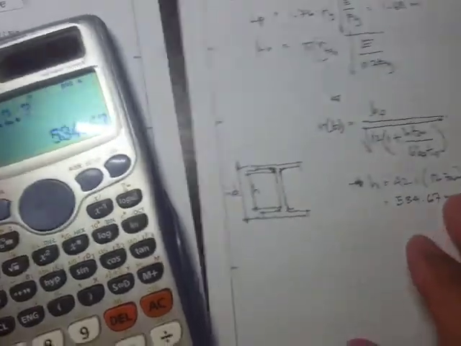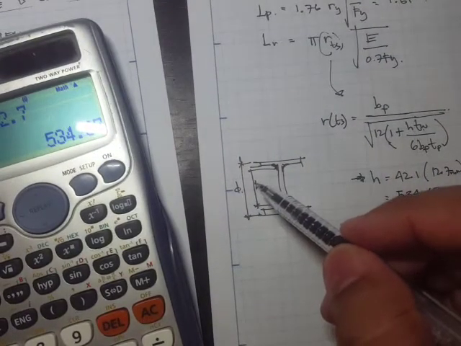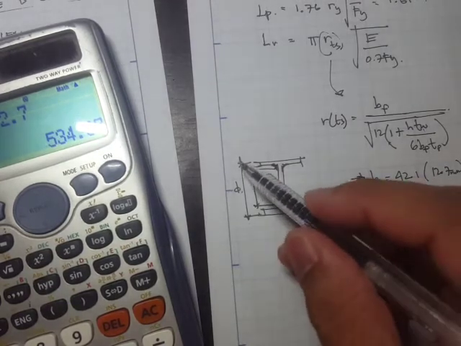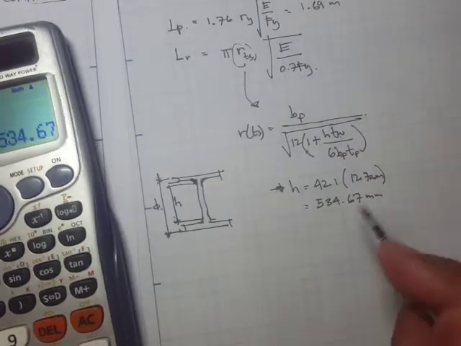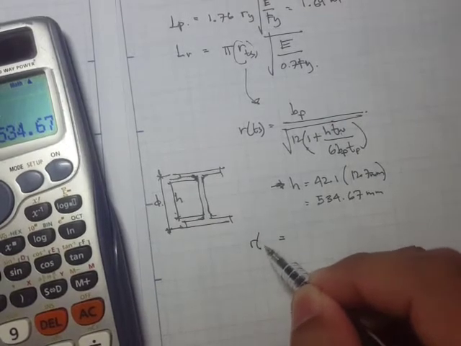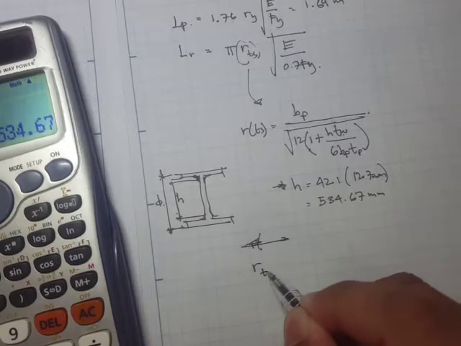I guess that makes sense because we have a depth of 610. If this is 610, then of course this one should be lower than 610. Okay, so now let's substitute the value. Sorry, this should be r sub ts.